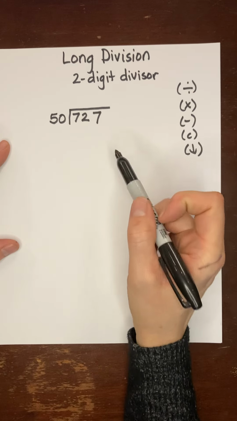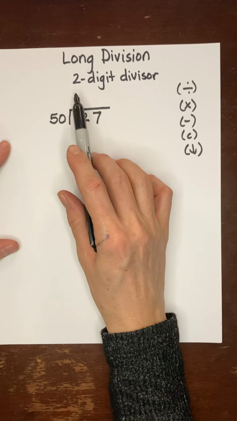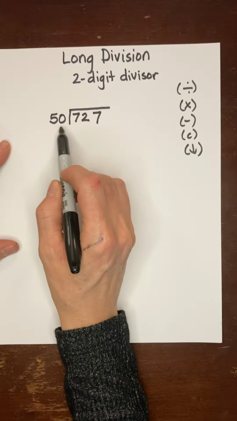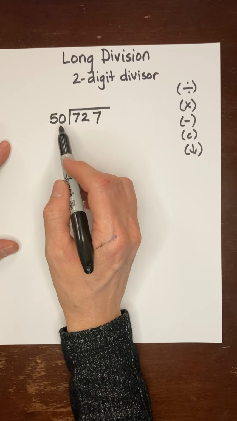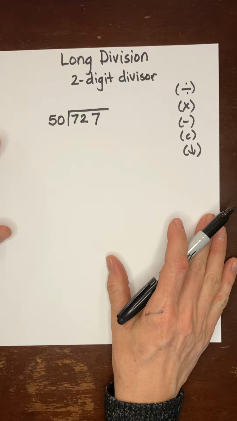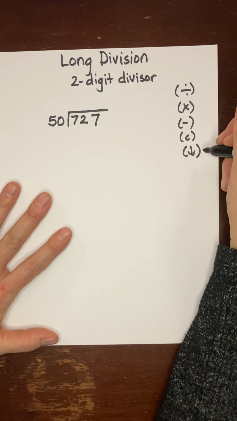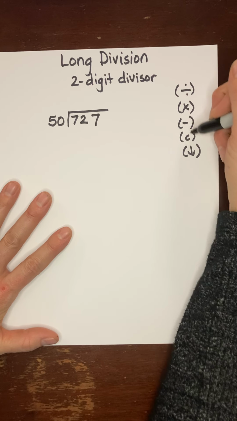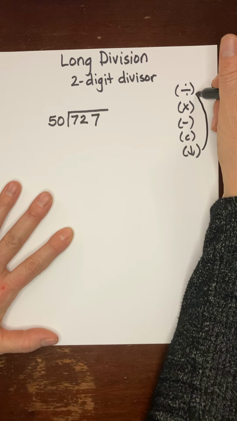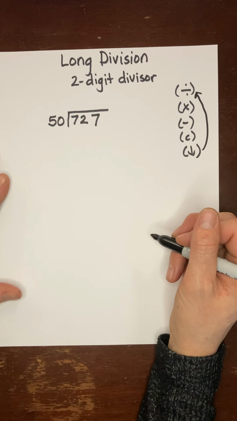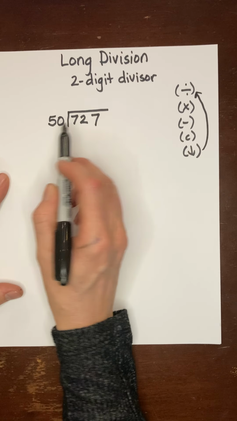Okay, for this long division example, we're going to look at two-digit divisors. The divisor is the number on the left outside the house, and it's 2 digits. We're going to follow the same process as before: divide, multiply, subtract, compare, bring down, and then return back up to the top until we get to the end of our problem. So our number this time is 50.